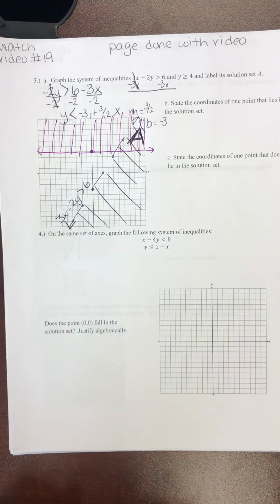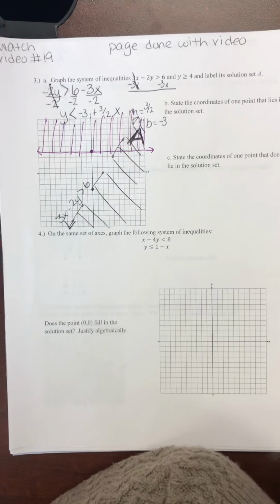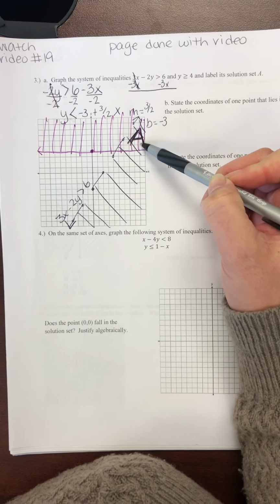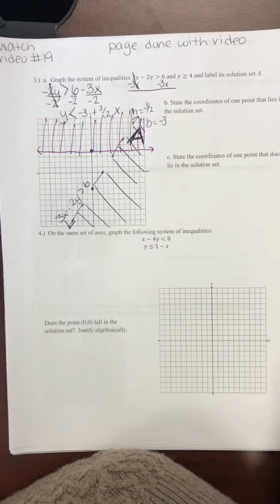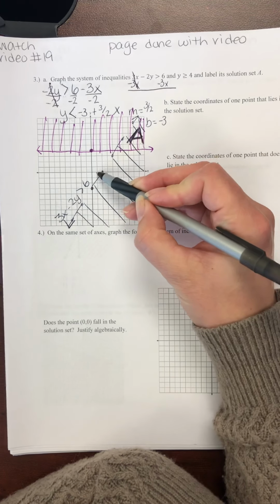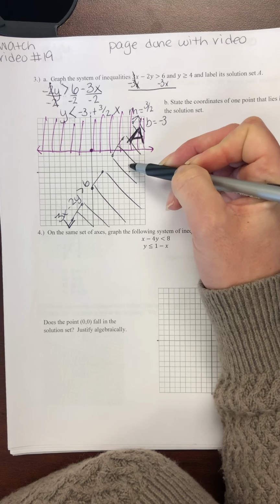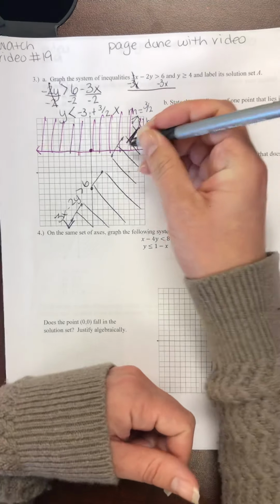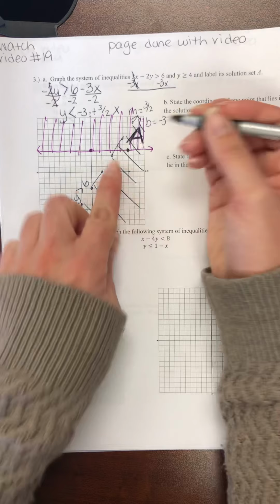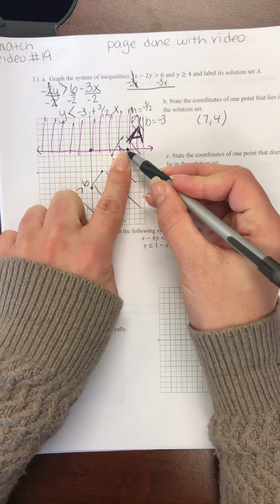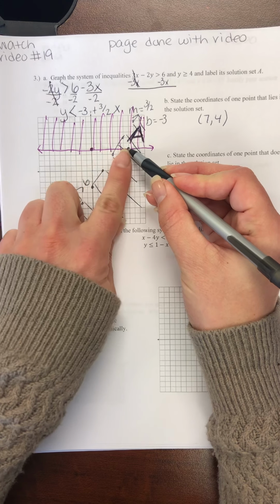Part B says state the coordinates of one point that lies in the solution set. So like I said, we can pick any point in here that is in the solution set. So if I went over 1, 2, 3, 4, 5, 6, 7, and then I went up 1, 2, 3, 4, I could pick this point right here, because remember we said that if a point is on the solid line, it's in your solution set.